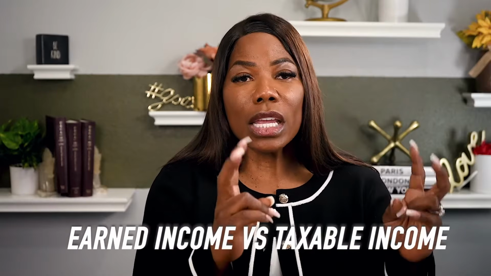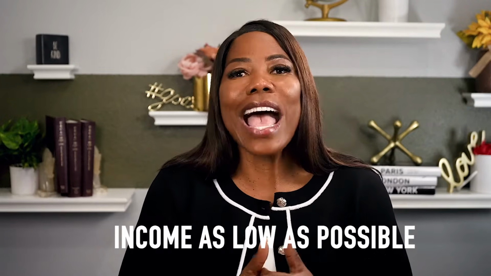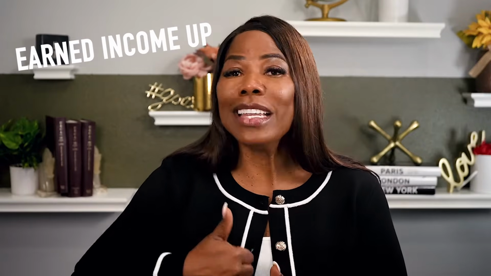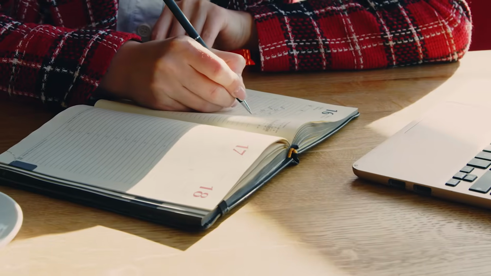So make sure you understand the distinction between earned income and taxable income. For the majority of us, we really want to try to keep our taxable income down as low as possible, but we may need our earned income up to pay into Social Security and to pay into Medicare. That's why it's so important to plan out where we are in life and what taxes we're going to be paying.